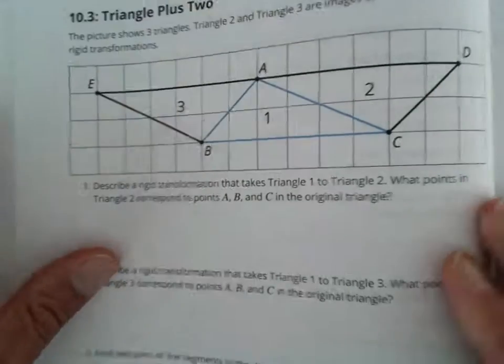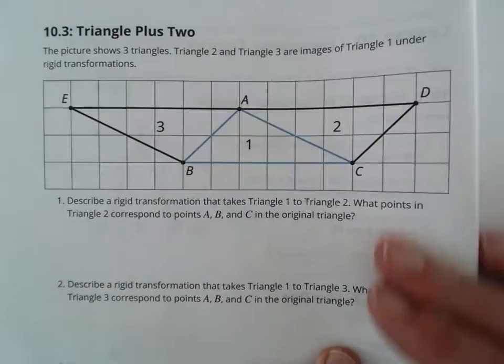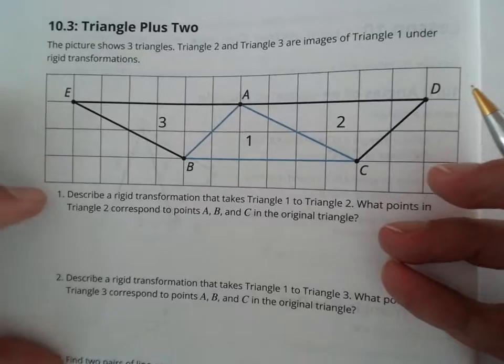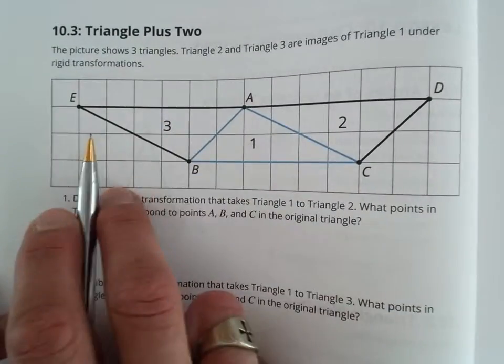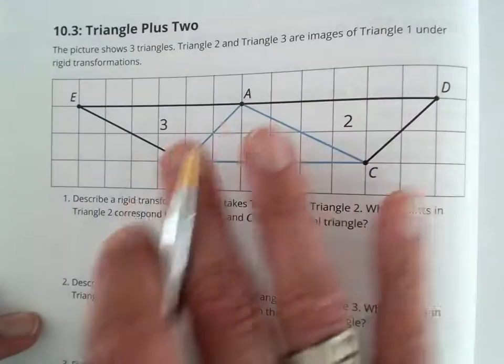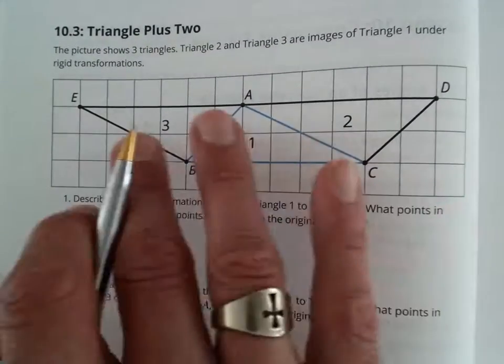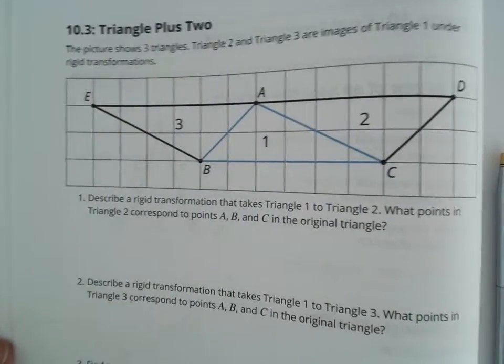for this evening was to do 10.3. Right? Triangles plus 2. And so there's 4 questions on this page. It's page 66. And there's a set of triangles here, and you just want to answer the questions. Go through what it's asking you to do, and answer the questions to the best of your ability, and we'll go over it tomorrow. All right, guys.